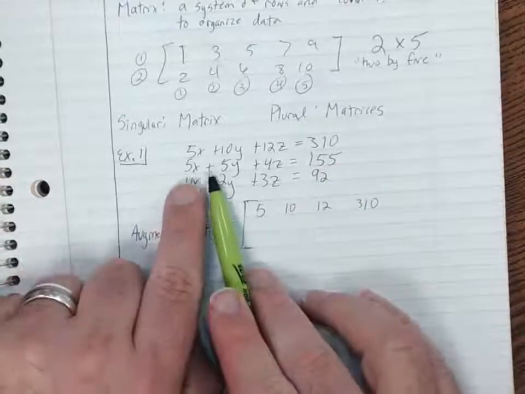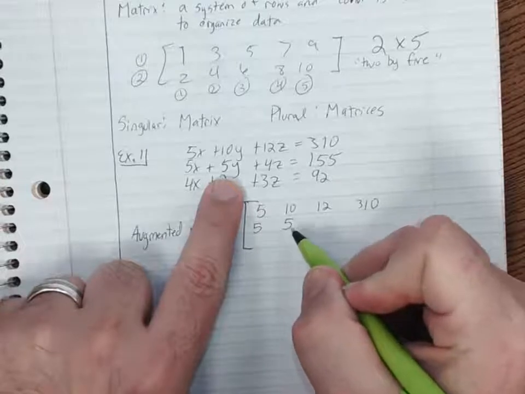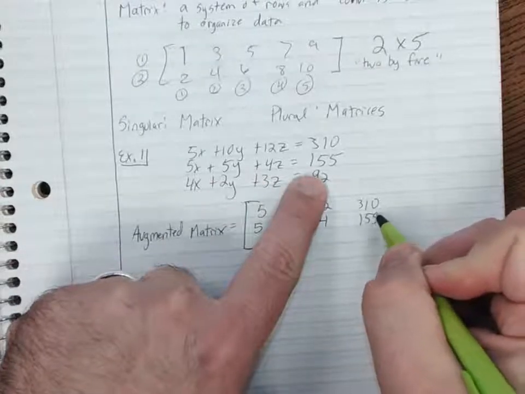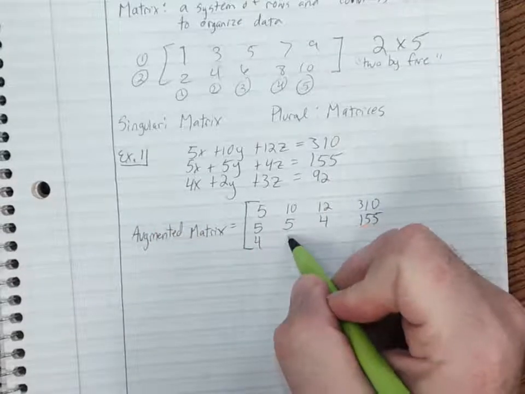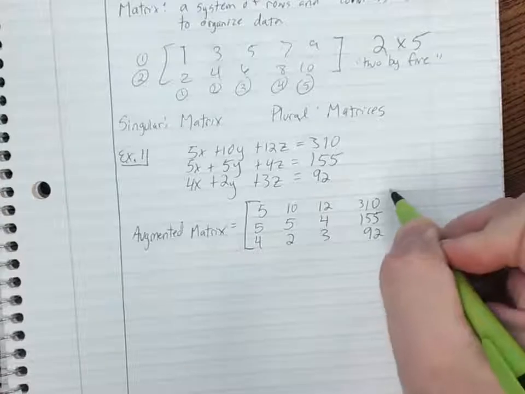So this next one, I got 5 X's. There's my X column, 5 Y's, 4 Z's, and then 155 for my constant. And the last one is 4, 2, 3, and 92. And then I'll put the other bracket on.